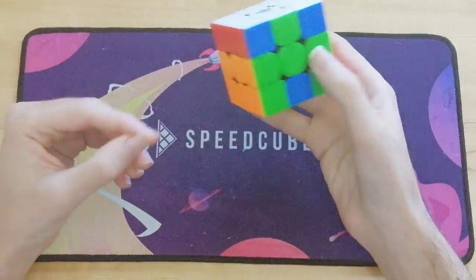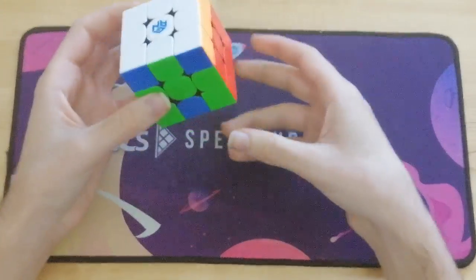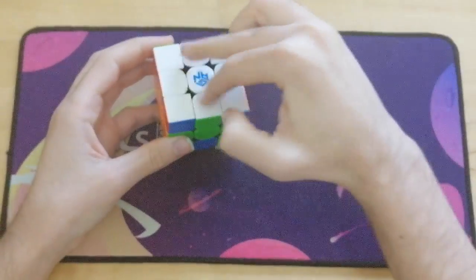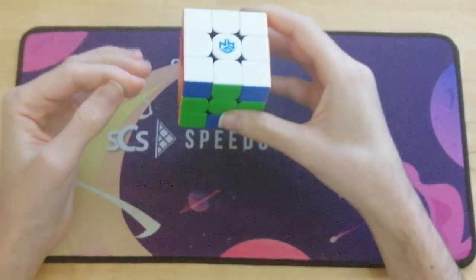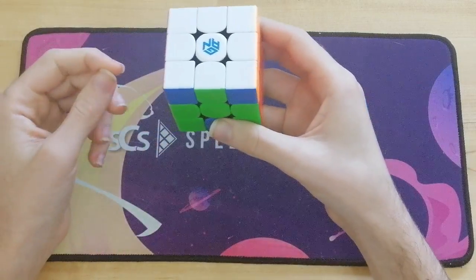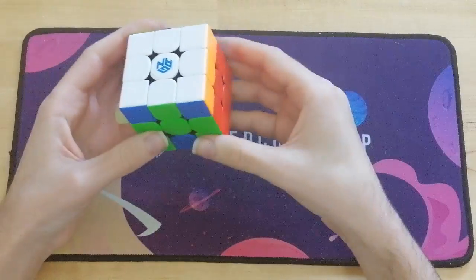Okay, so basically you have two of these edges swapped, DF and DB. You can fix them with M2 U2 M2. And what that does, it also swaps UF and UB. You could do this right after cross, but if you're already doing this, you might as well do something else with it.